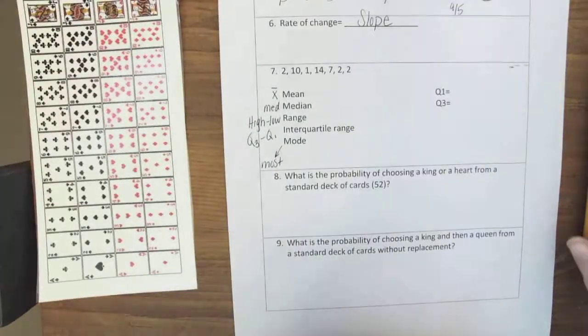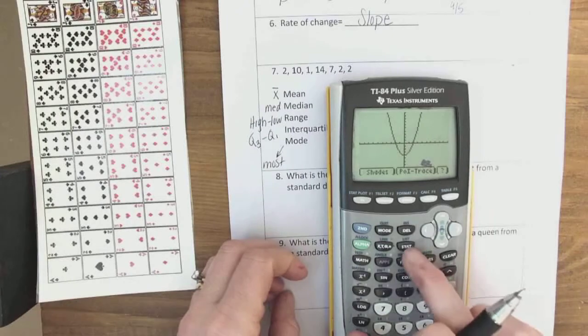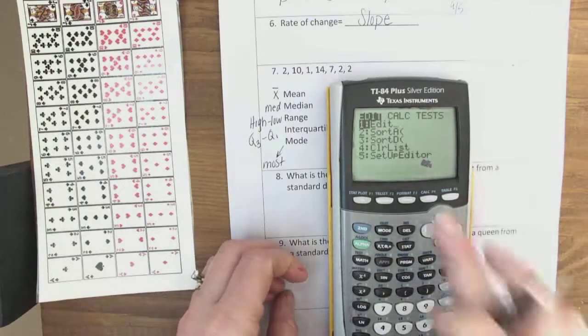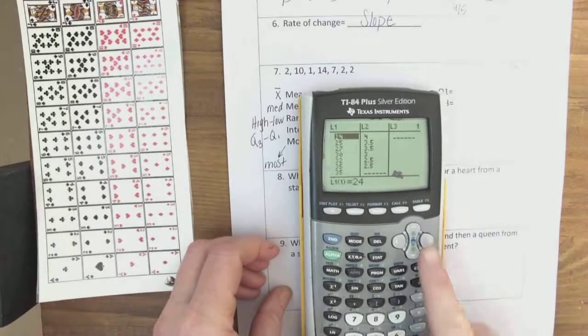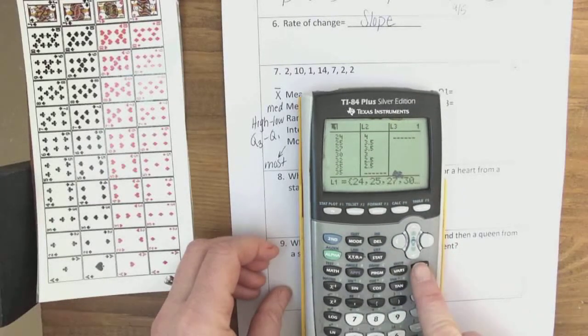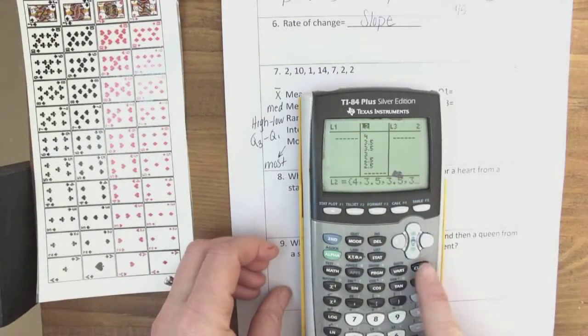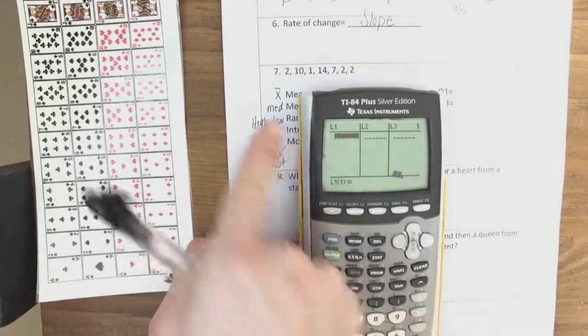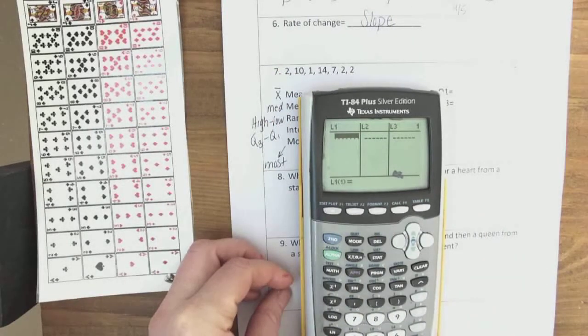I'm going to let you know that you can do these on your calculator. So you're going to turn your calculator on, hit the stat button, edit to put your numbers in. I have stuff in mine right now, so I'm going to go up, hit clear, enter. I don't want to hit delete and delete the whole column. So go up, clear, enter. In list 1, I want to put the numbers. 7 is the number of the problem, so my first one is 2. So it's 2, 10, 1, and I'm hitting enter after each one.